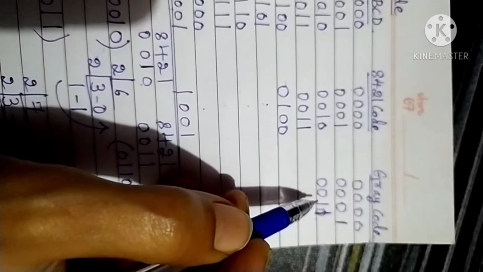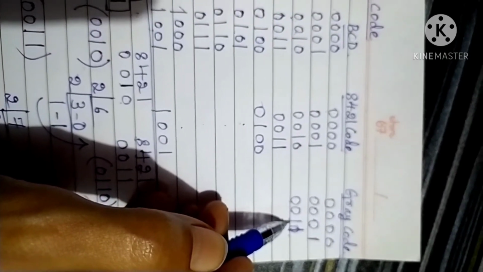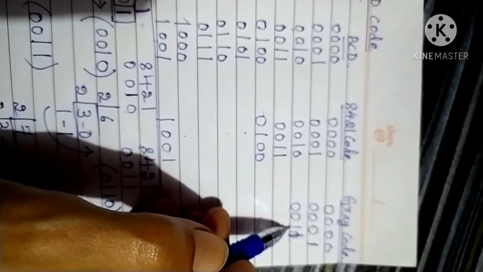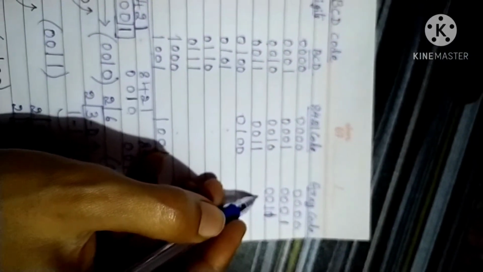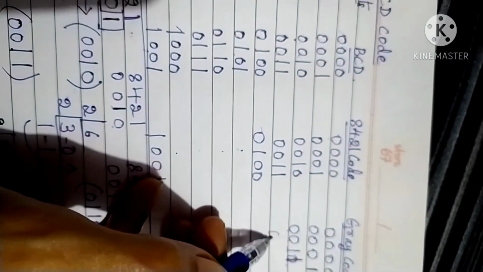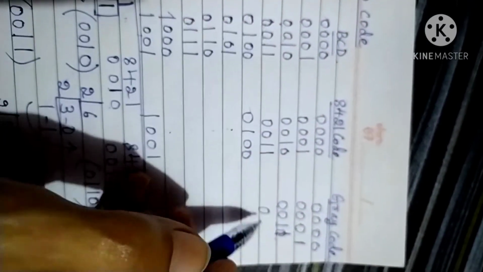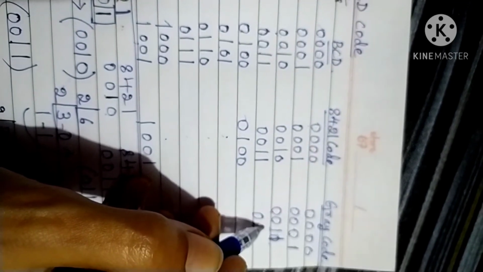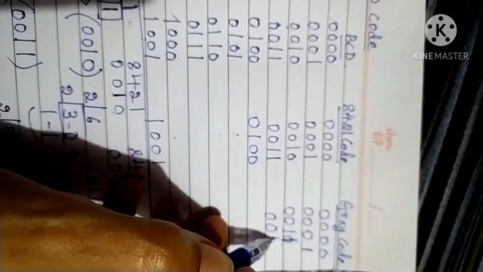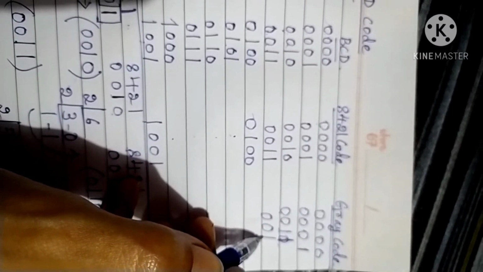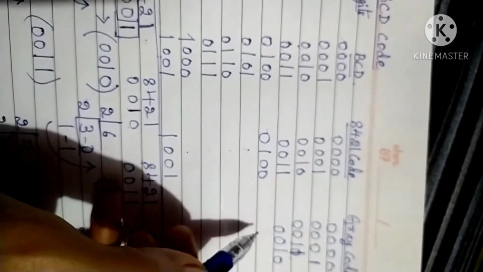The gray representation is going to be different. Here you have 1 0 as 1. Next, write the most significant bit 0 for the number 3. 0 XOR 0, 0. 0 XOR 1, 1. 1 XOR 1 is going to be 0.